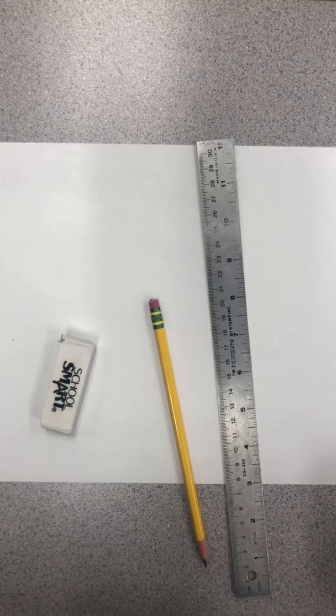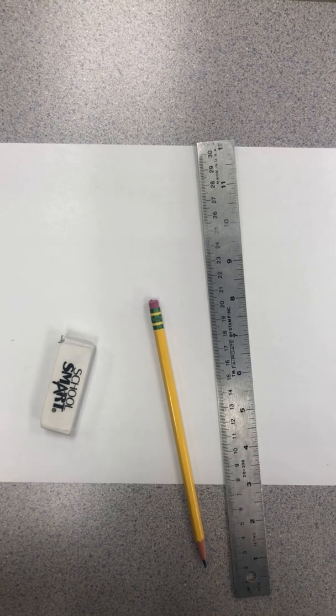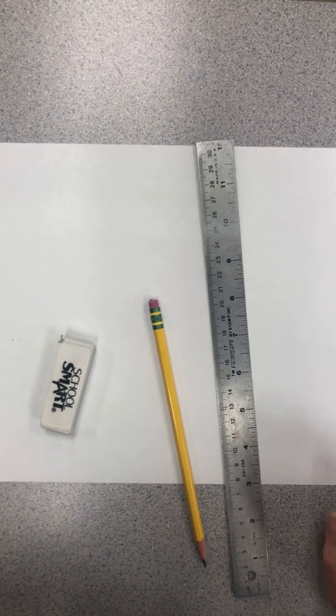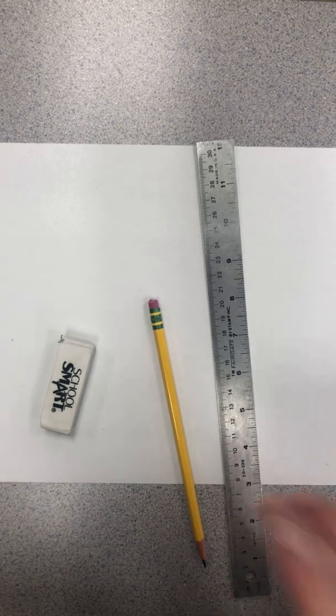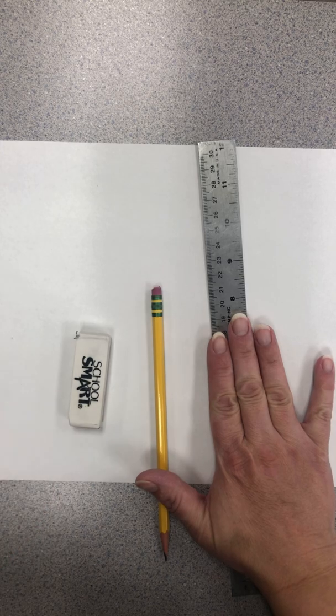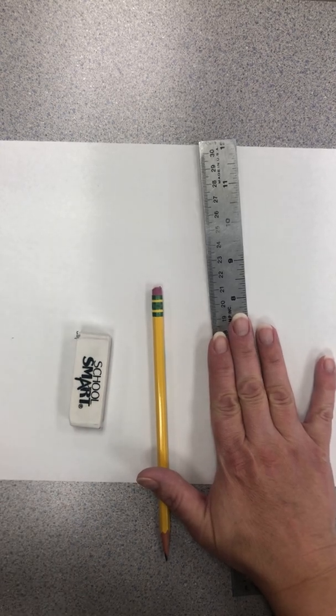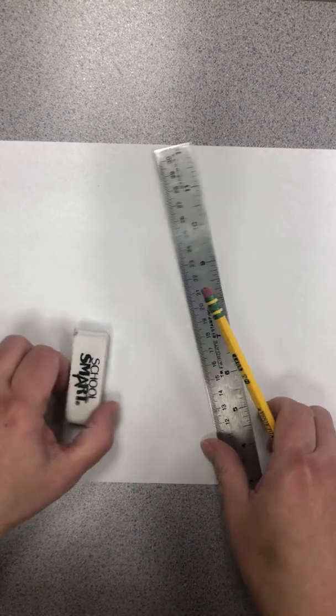So today we are going to be starting a one-point perspective city, and it's going to be a two-part because it's a little more detailed than what we have for our short amount of time. So what you're going to need today is a ruler, straight edge, something that you can use to make a straight line, a pencil, and an eraser, and that's it. And then of course your paper.